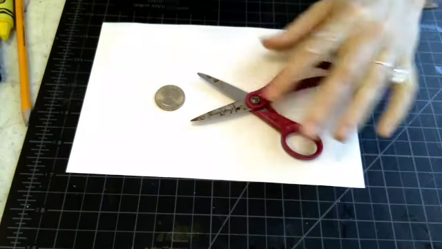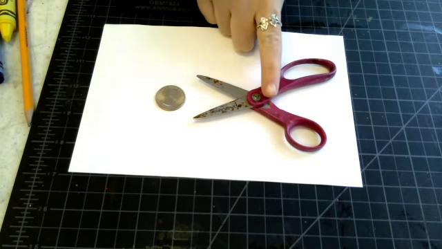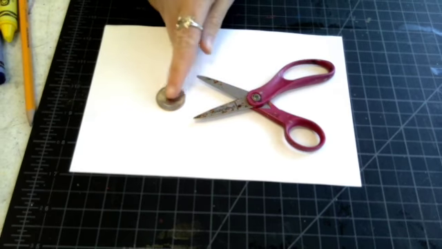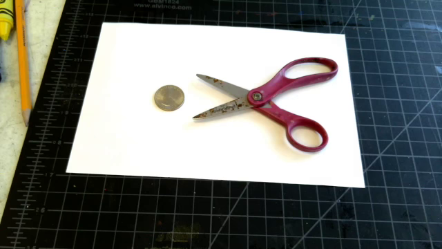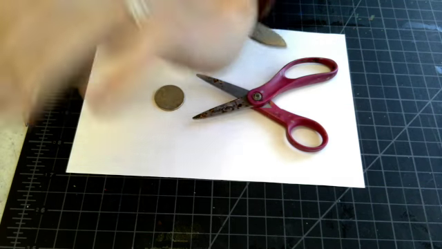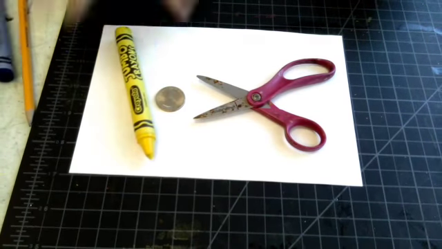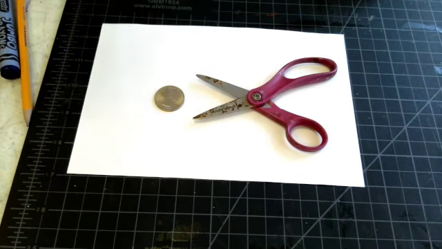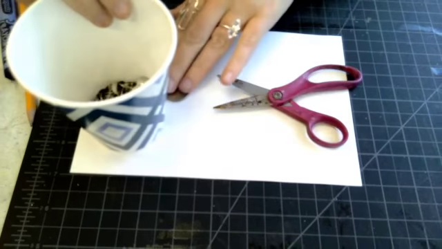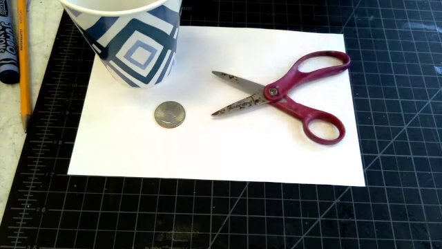So, let's get started. First step is to lay out things on your table that you want to maybe trace. I've got a scissor and a coin. And these are just things I found at my desk. Everyone has something different there. You could even, if you were wearing a watch, take that off and trace it. That might be kind of cool. Or trace a crayon. Or the bottom of a cup. Yeah, I'll put that on there too. And so that's step one.